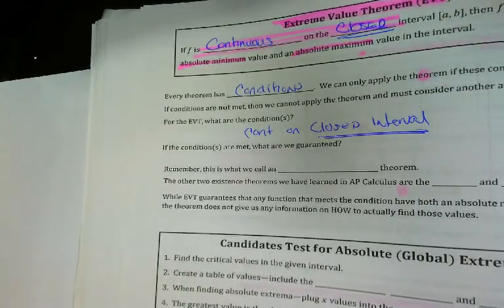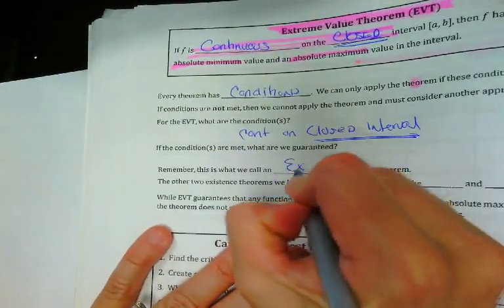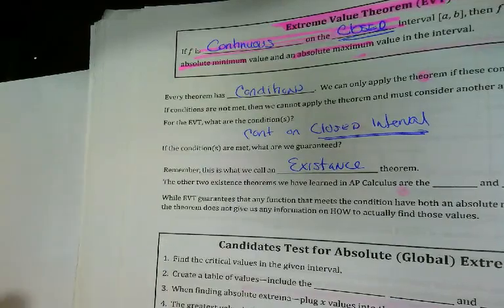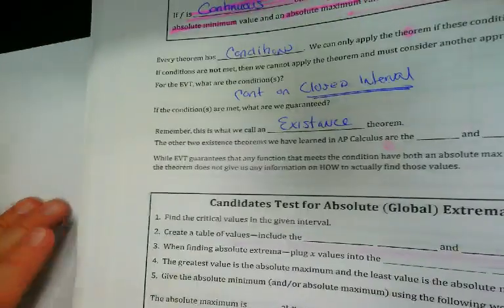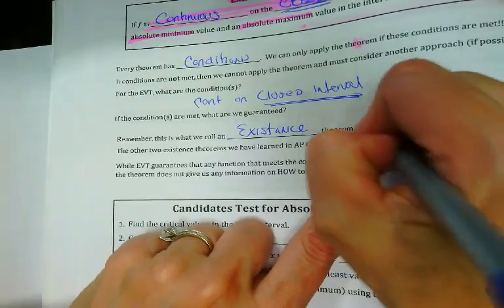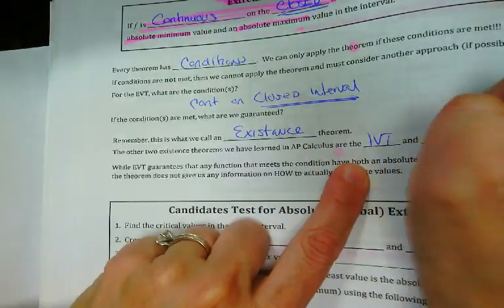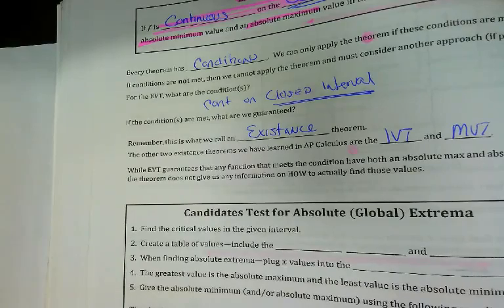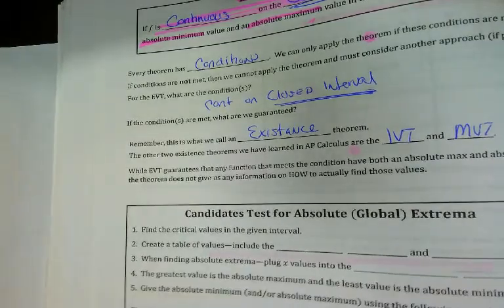Okay. Remember, we're just calling this an existence theorem. We're just saying something exists. It's not necessarily that we know where it is. We're just saying it exists. The other two existence theorems that we've learned are the IVT and MVT. And these are the only 3 theorems we have. So you've got them all. We just have to get them down by May 13th or whatever day the exam is.